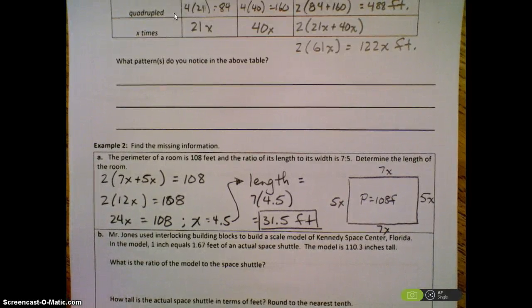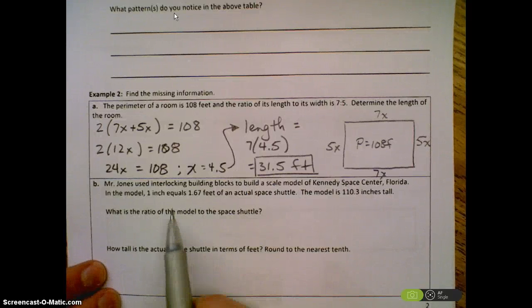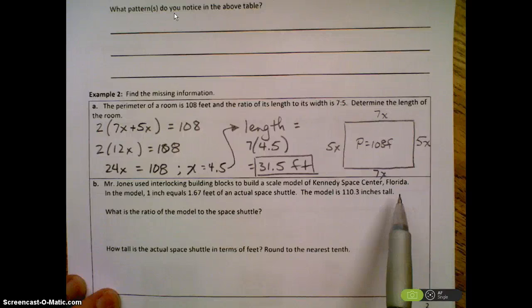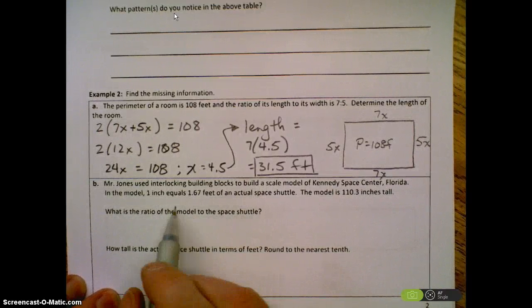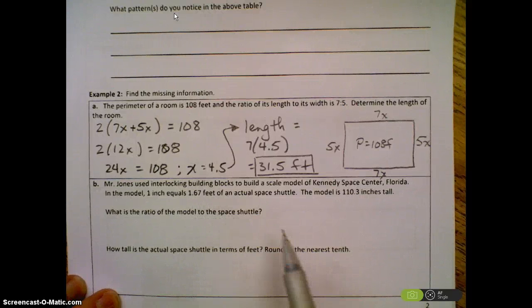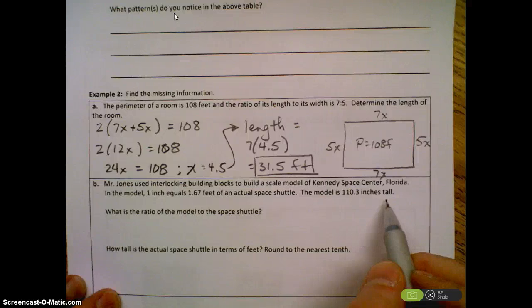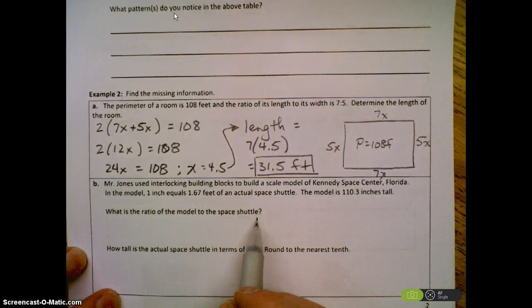Alright, example B. Mr. Jones used interlocking building blocks to build a scale model of the Kennedy Space Center in Florida. In the model, 1 inch equals 1.67 feet of an actual space shuttle, and the model is 110.3 inches tall. Alright, so what is the ratio of the model to the space shuttle?